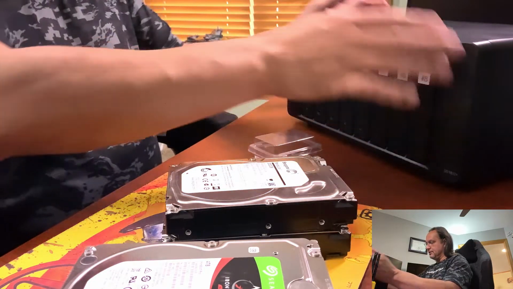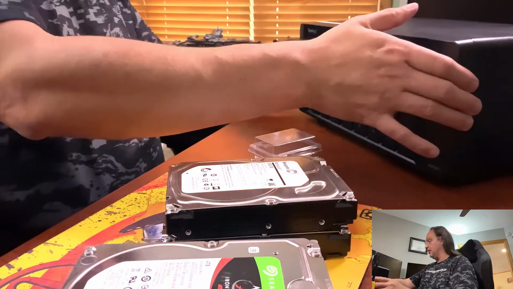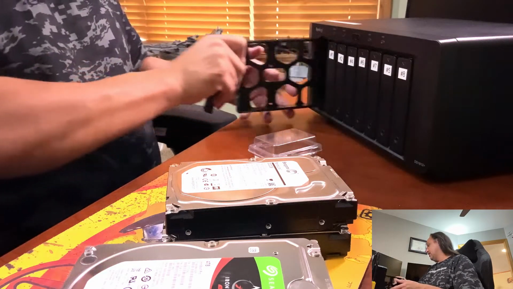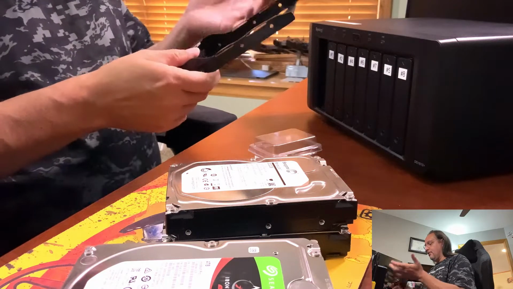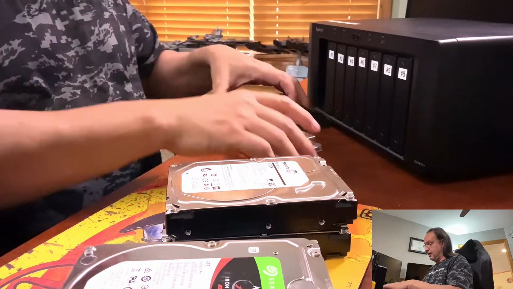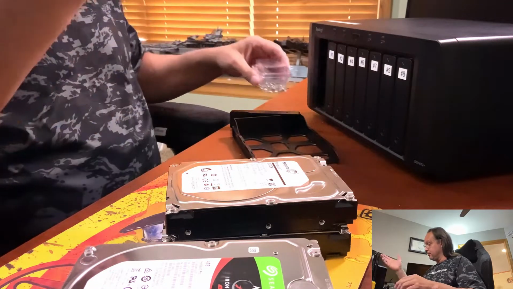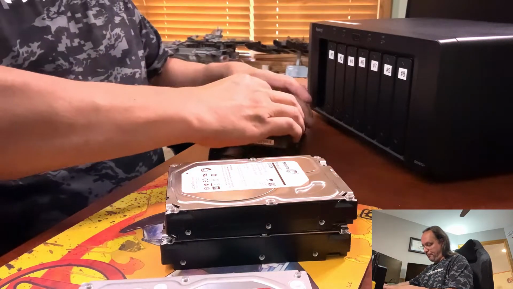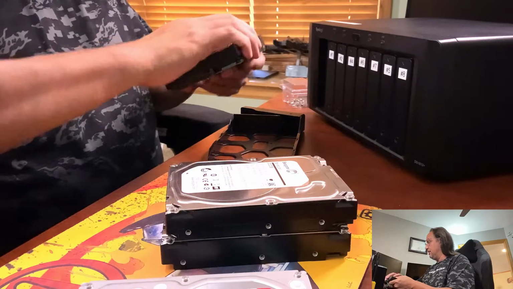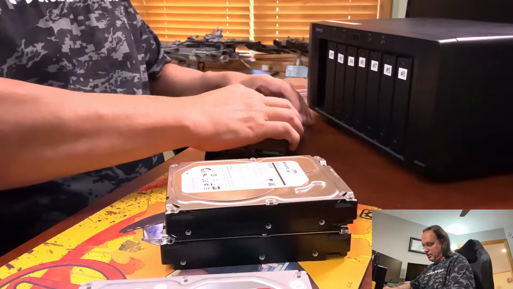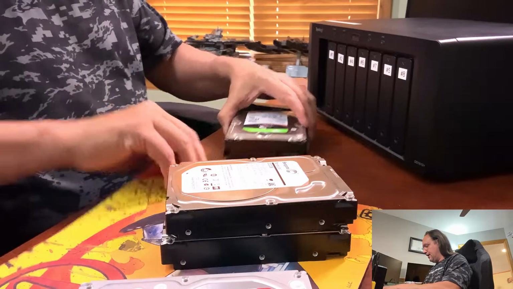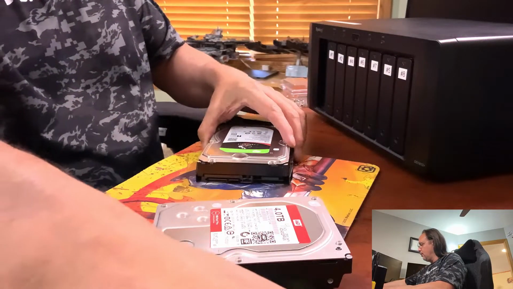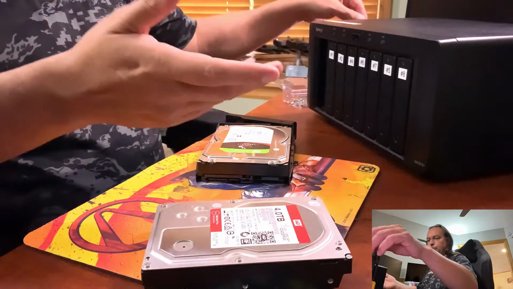This unit has 8 drive bays in it. The numbers are out of order, but don't worry about it. The actual drive slots are empty. So what I have to do, and while I'm talking, I'll be doing it, is put the drives in. I've got several older drives that I'm going to mount and then put into the Synology. I'm doing this just to show why you can do this and where the benefit is.